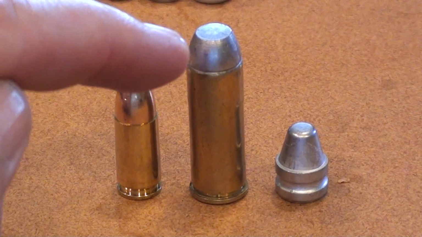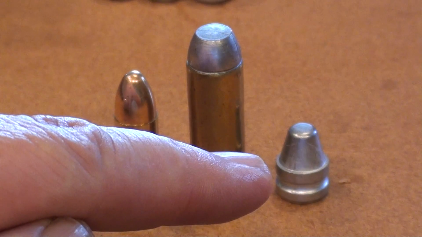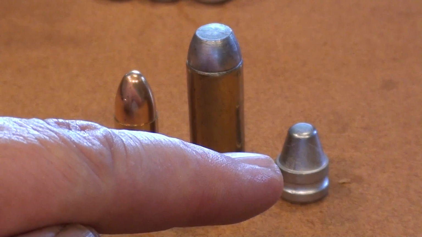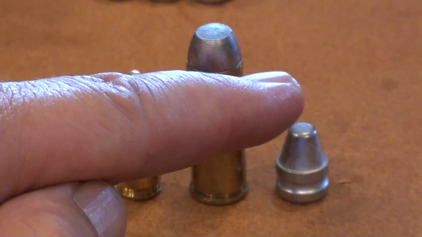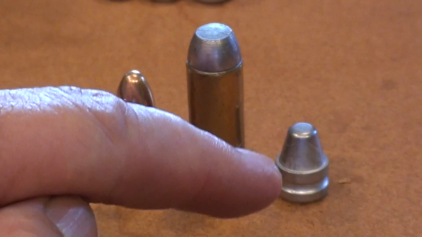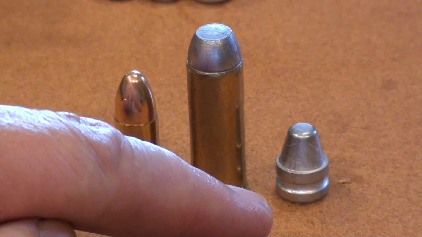So round nose, flat point. And then you have the semi-wad cutter type bullet, which has a shoulder, to a full wad cutter, which is taking that cone section off, and all you got is a flat nose, and that's called a wad cutter.